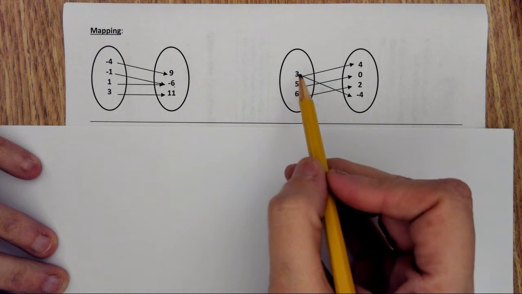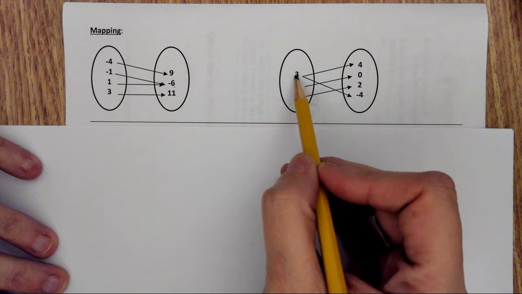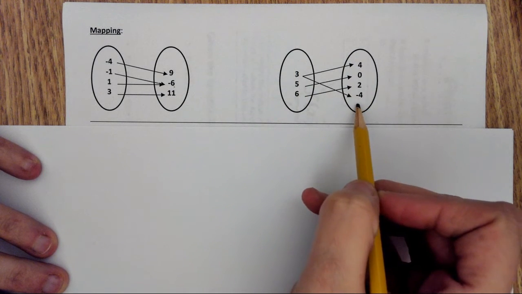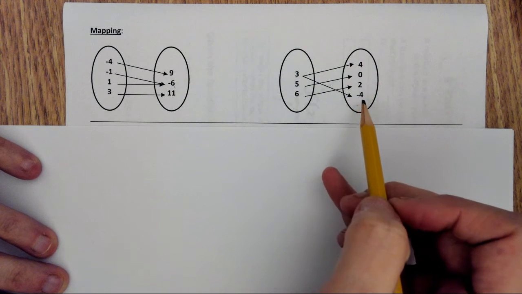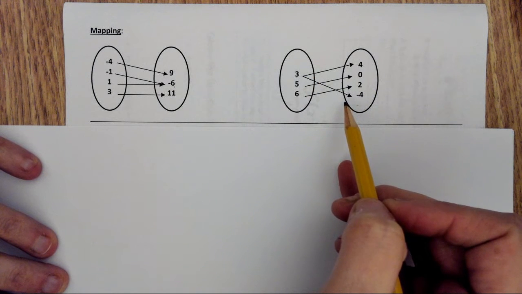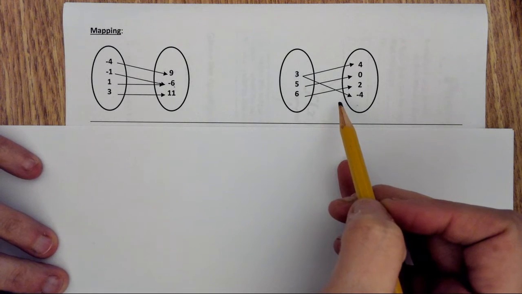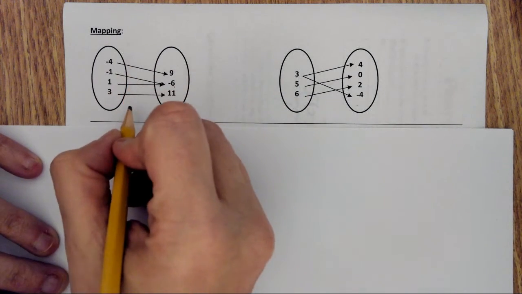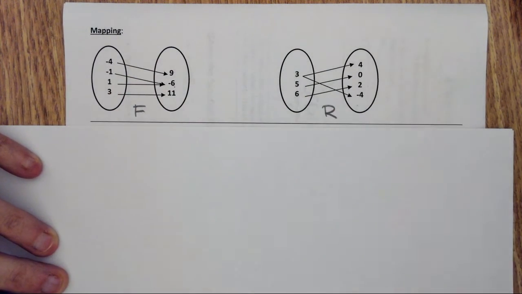But if I look here at this 3, this is like saying I hit the Dr. Pepper button and I could get Sprite or Dr. Pepper or green beans and angry dog. There should not be any question about what's going to happen when I hit that button. It should be completely predictable. So this is a function and this one is just a relation. Okay, now let's take a look.